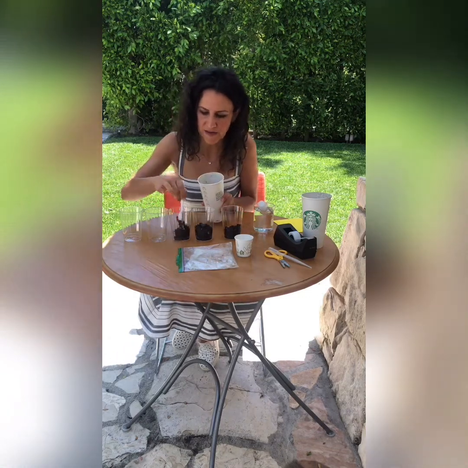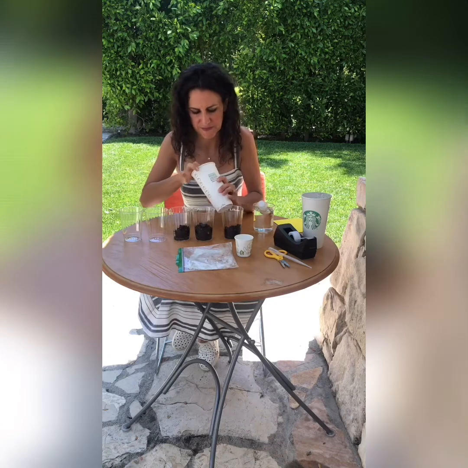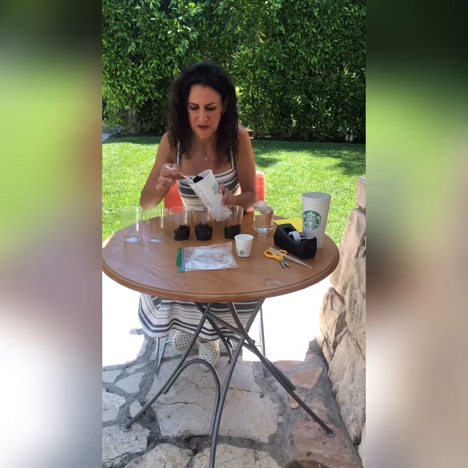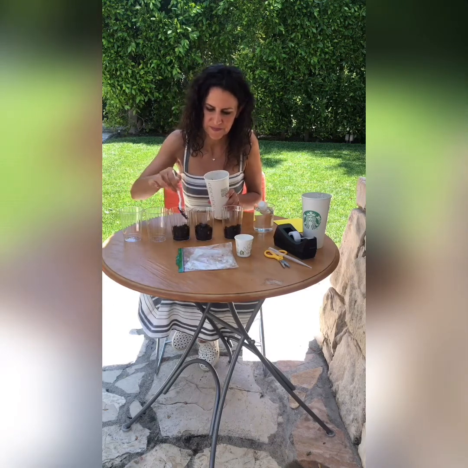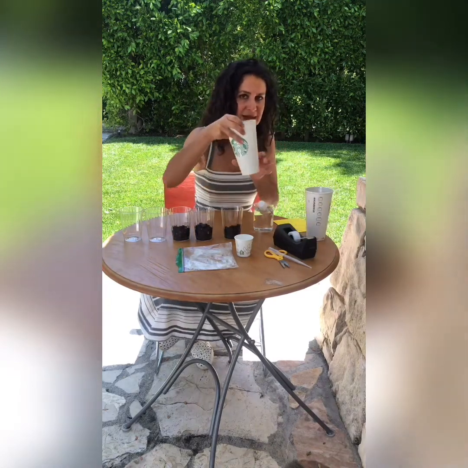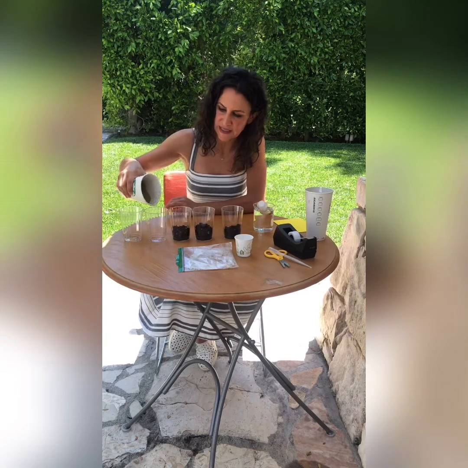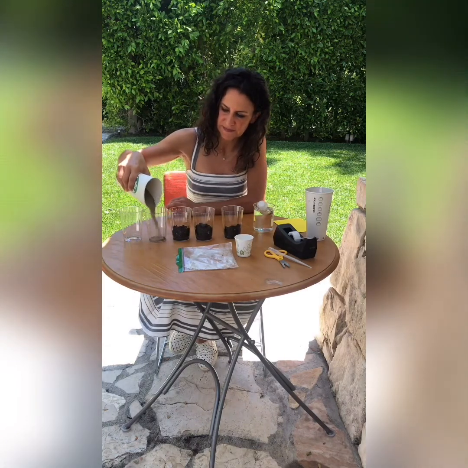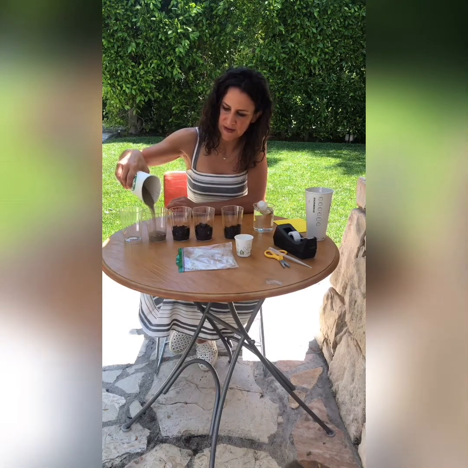Then you're going to add another 3 scoops into the third cup. The 4th cup is not going to get soil, but it's going to get some sand. I'm going to pour some sand in there, about the same amount.